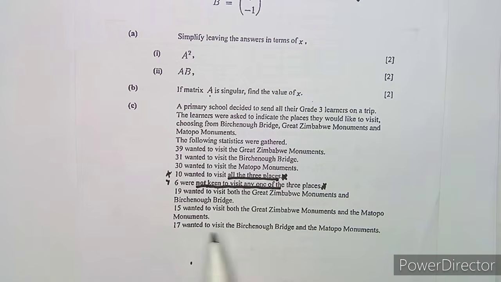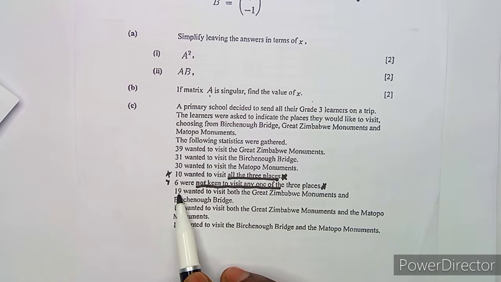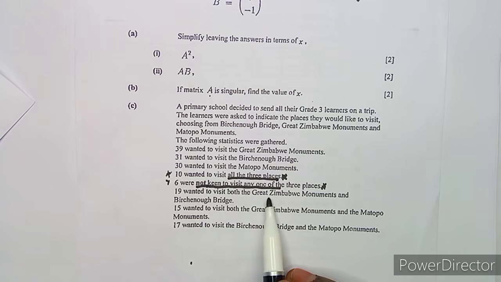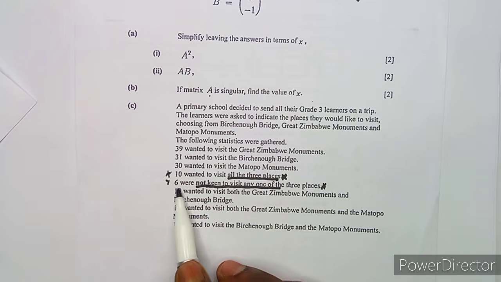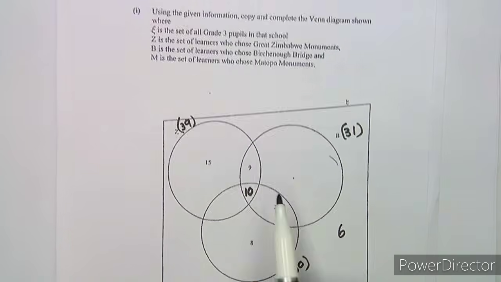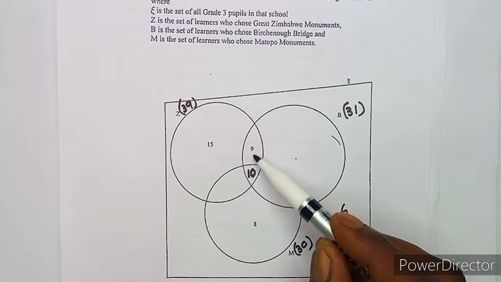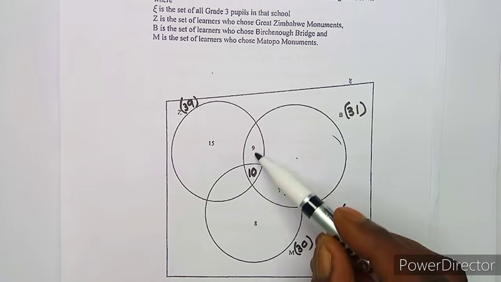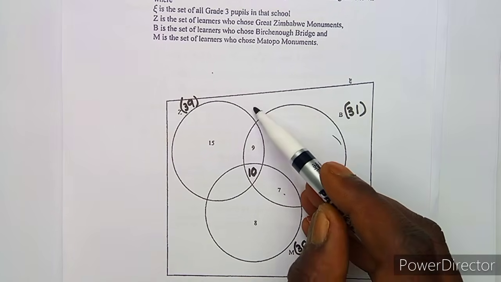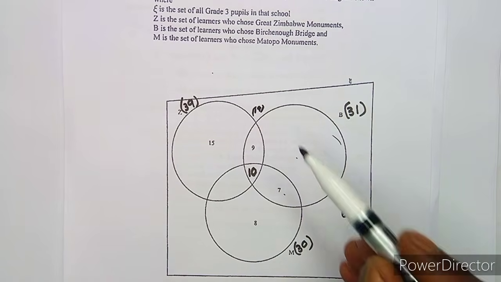All right, then what else do we have? Then we've got these ones who are given as 19. They visit both Great Zimbabwe and Peshnav Bridge, which means we are talking of Z and B. 19 are in both, in between these two. If you cross check, 9 plus 10 gives us 19. This corresponds, so this is true. We've got 19 elements here.